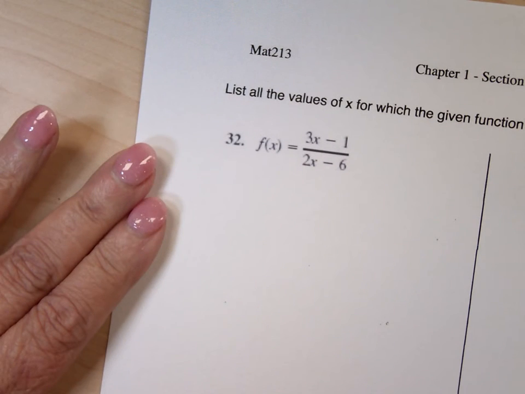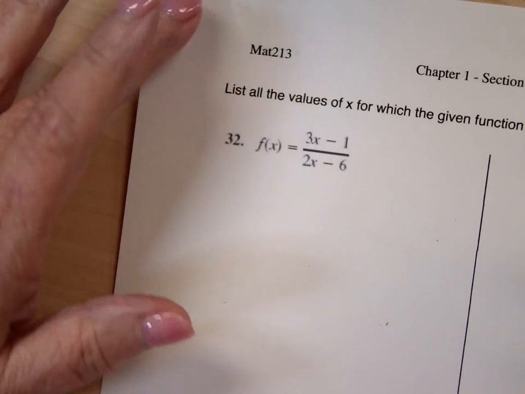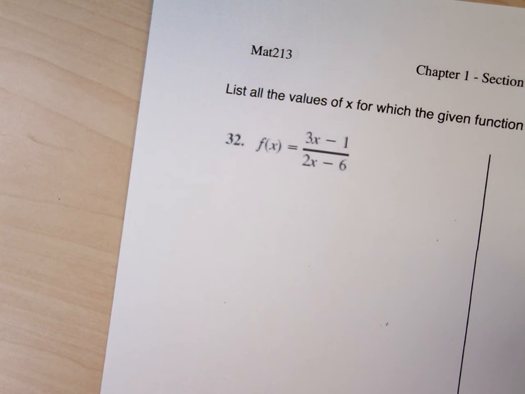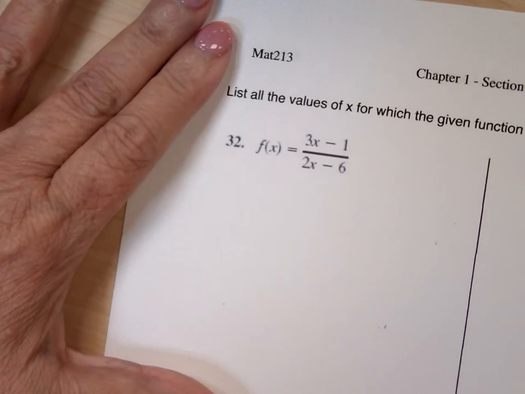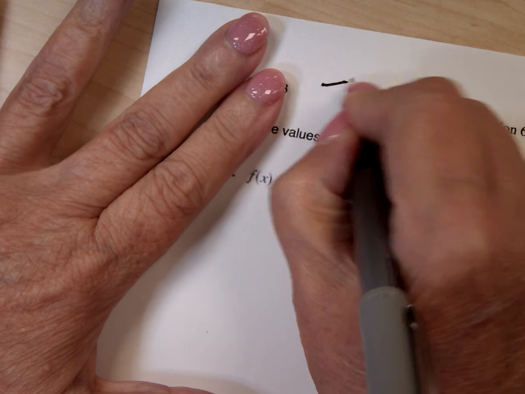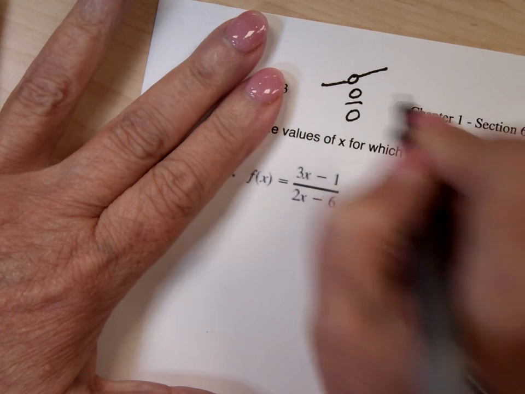List the values of x for which the given function is not continuous. Well, that doesn't tell me to go in and check to see if it is continuous. It says, where is it not continuous? Remember, we have three situations. We have a hole in the graph. That's a 0 over 0 form.